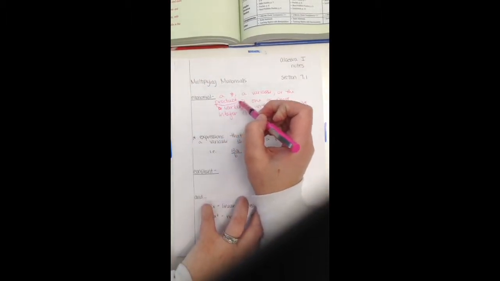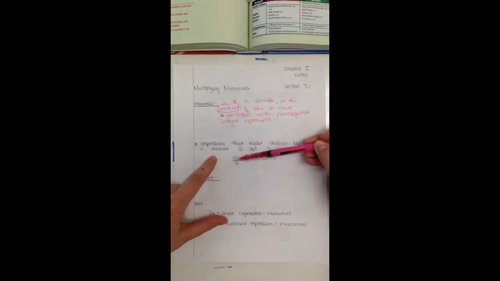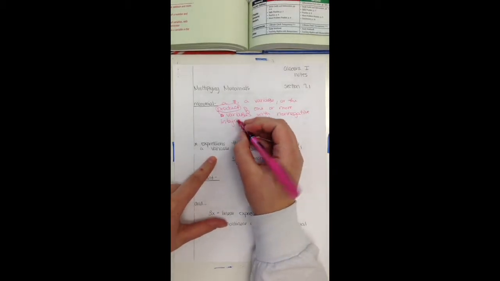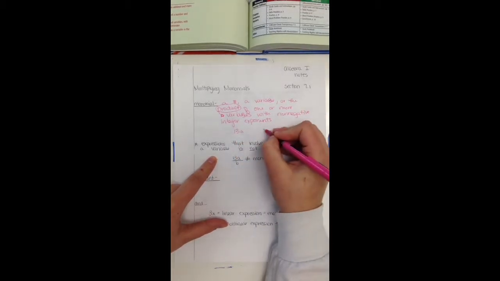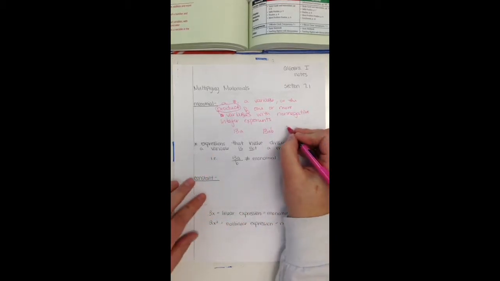Now, when I say product, product means multiplication. No addition, no subtraction, and no division. So an expression that involves division by a variable is not a monomial. If I have 13 times a divided by b, that's not a monomial because it has division. If I have something like 13a, that is a monomial. Or 13ab, that's a monomial.